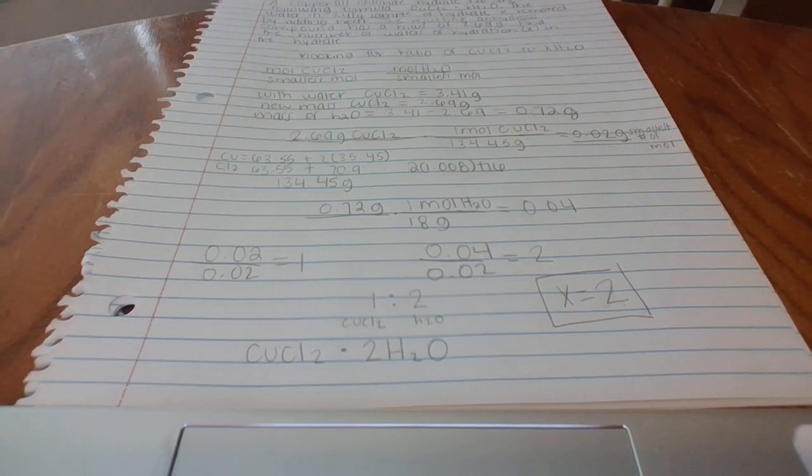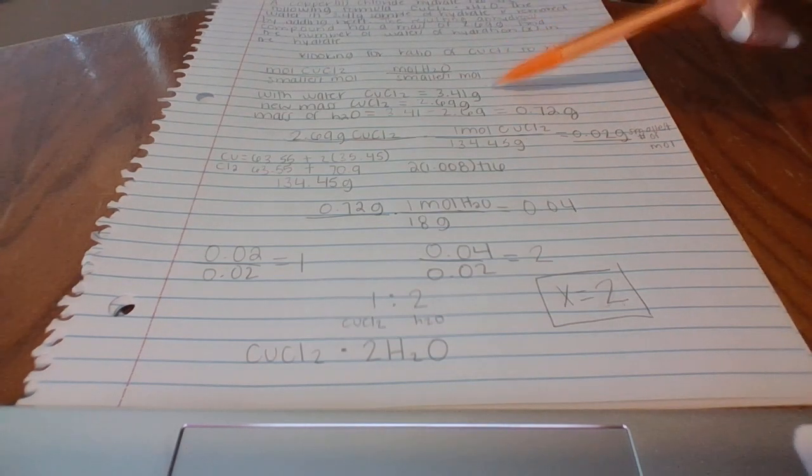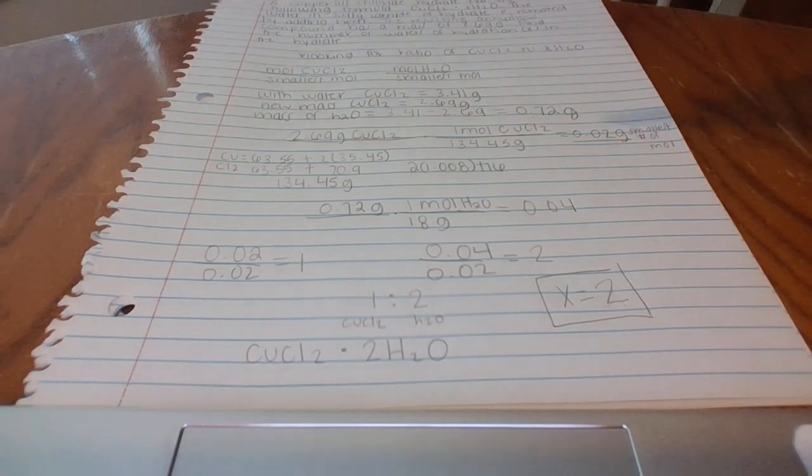So at first I was like, okay, where do I start? But then I realized that I'm going to be looking for a ratio of copper chloride to the water. So what I did first was write down that the mass of the hydrate with the water was 3.41. That's from the problem.